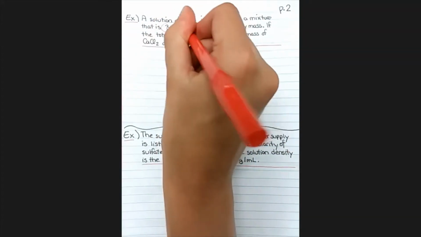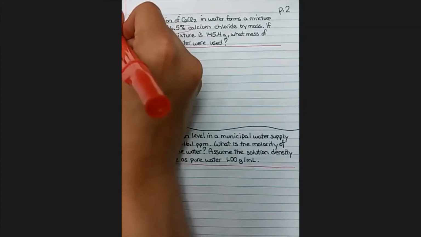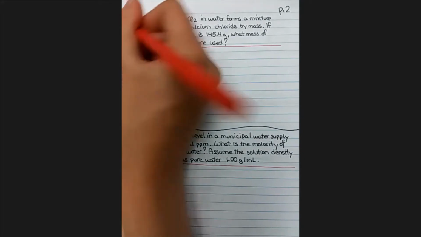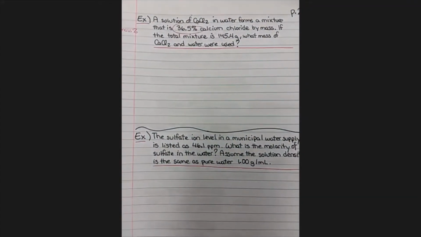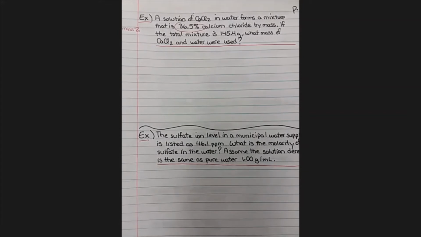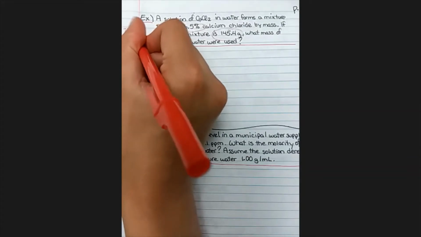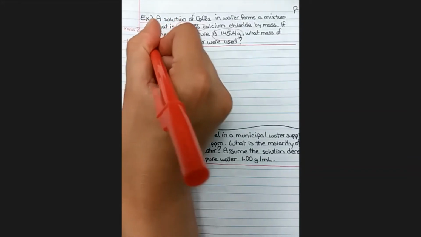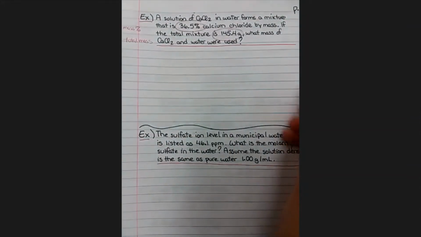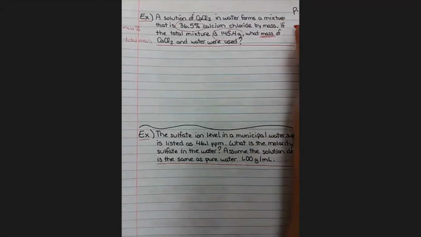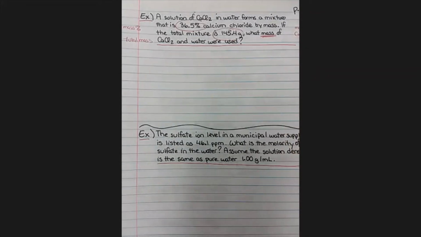We can see that we have been given the mass percent of our starting material, and we've been given the total mass of the entire solution, both solute and solvent, and we are trying to find the mass of the solute calcium chloride and the mass of the solvent water.